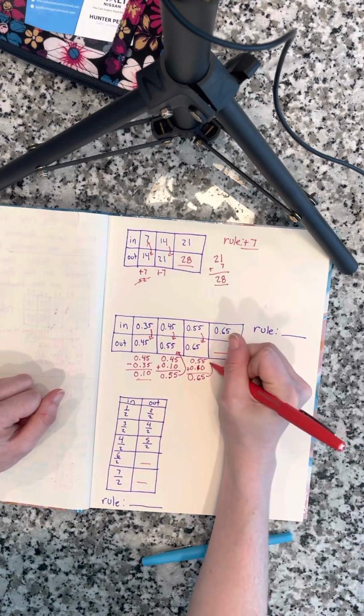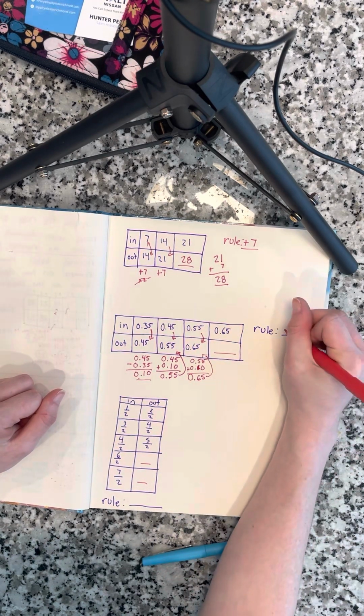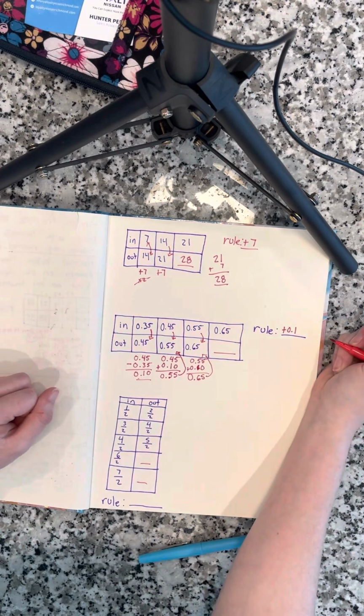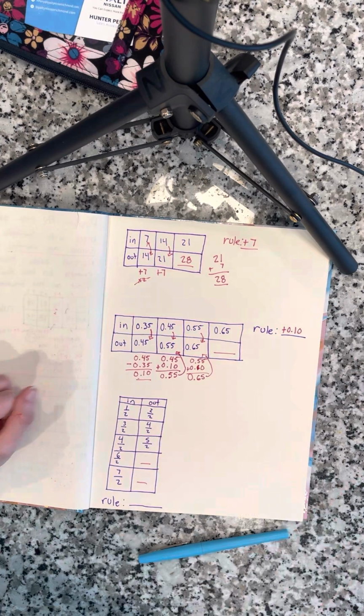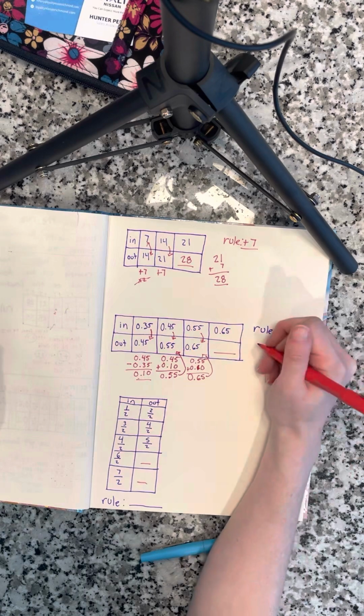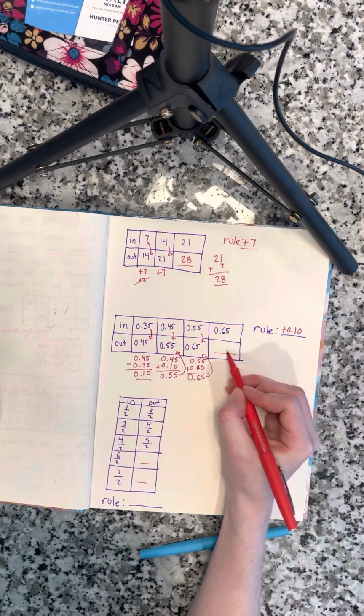Yep. So it matches. So we know that our rule is plus 0 and 1/10, which would be written like this, or 0 and 10 hundredths, which would just be adding that 0.